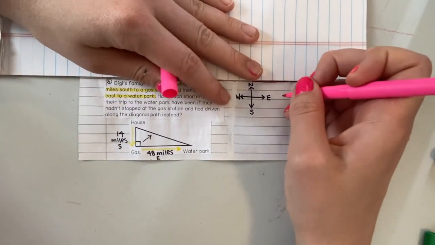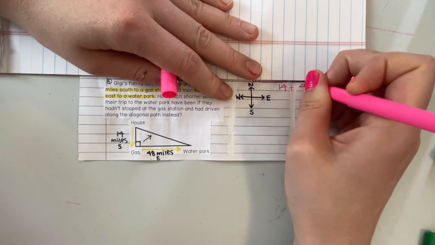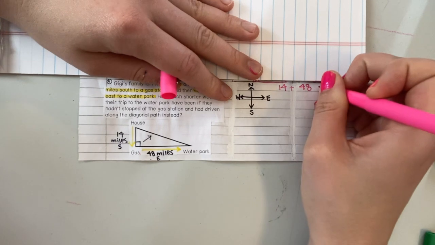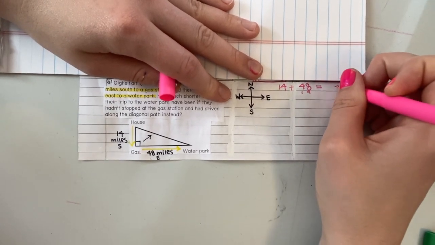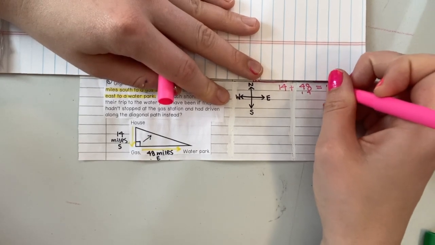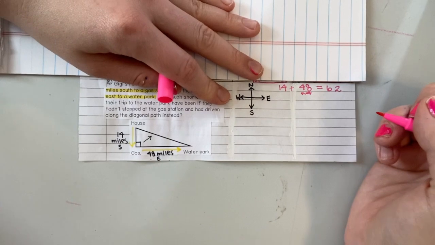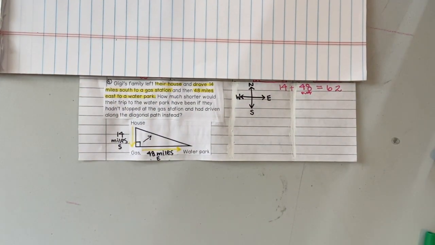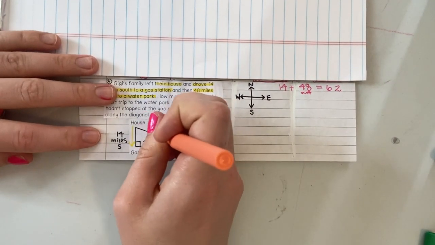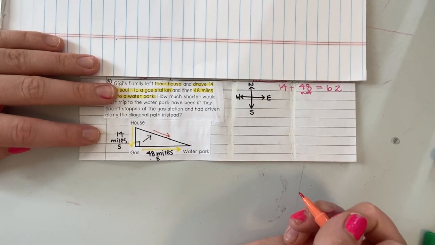So their original total was 14 plus 48, which gives me 62. So that was our original total mileage. Now, instead, they're saying that we go directly from the house to the water park. And we want to know how much shorter that would have been.